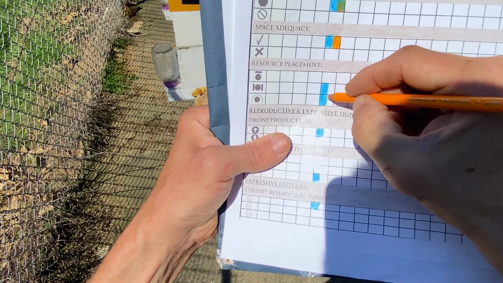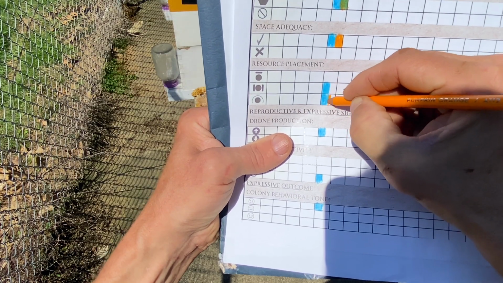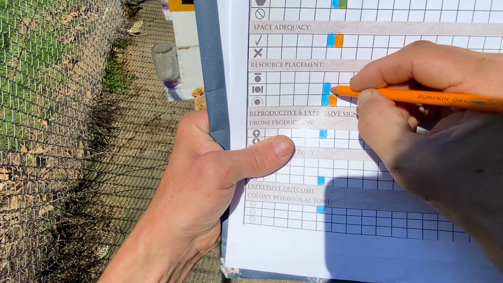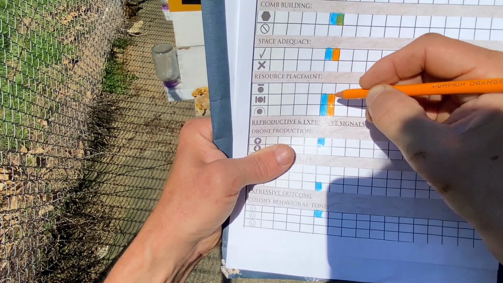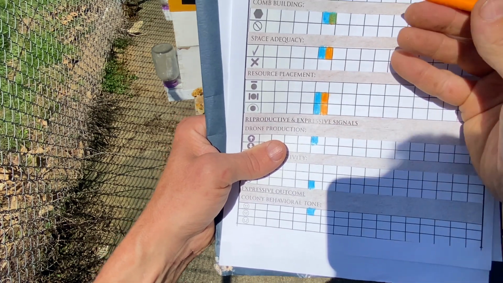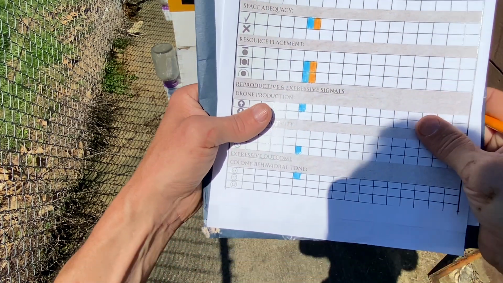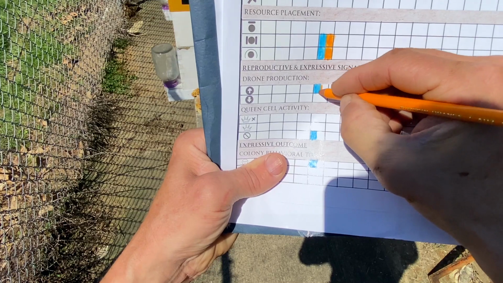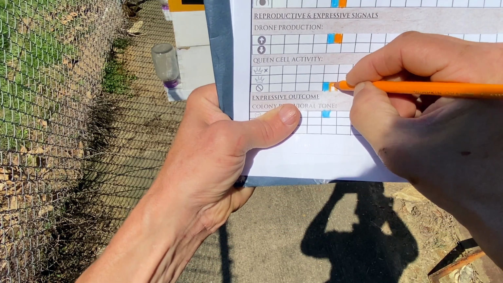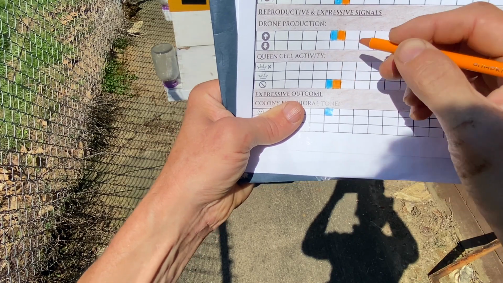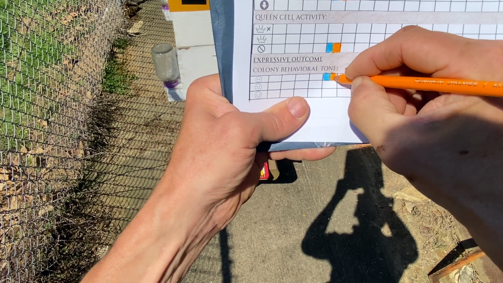Resource placement, I did still see resources around the brood, on the brood frames, but there was less because they're starting to put it more on the periphery, which tells me they're working on expanding the brood on the brood frames to more. Still not storing it above because they don't have anywhere to put it. Drone production, saw drones and drone brood. No signs of any queen cells, so they still have no intention of swarming, and of course their behavioral tone was quite nice. Didn't get stung today.